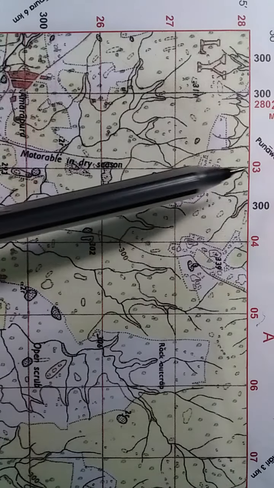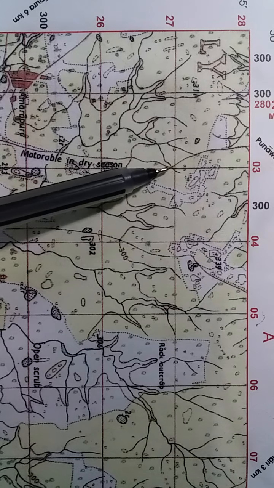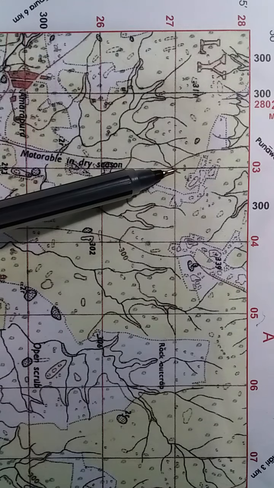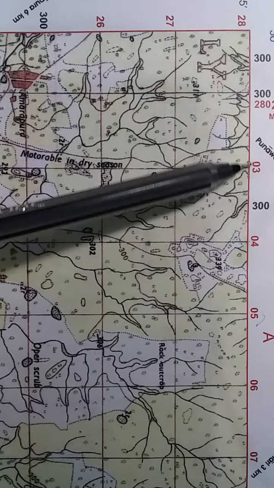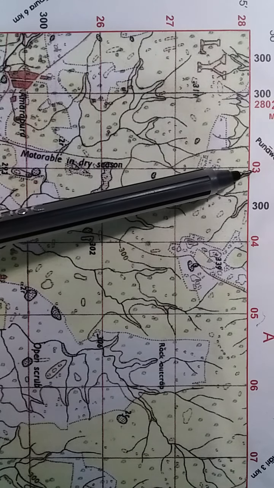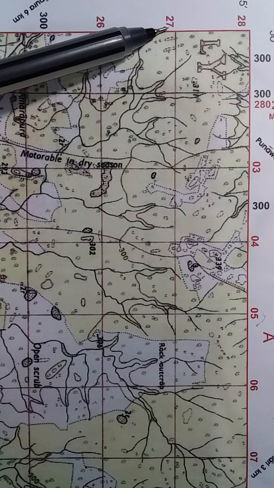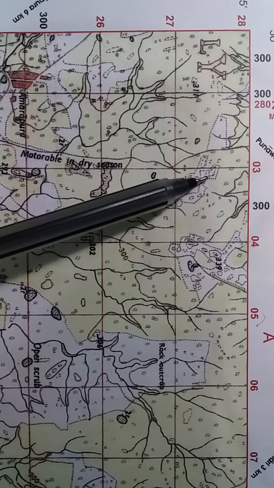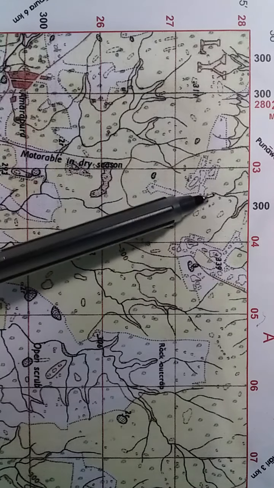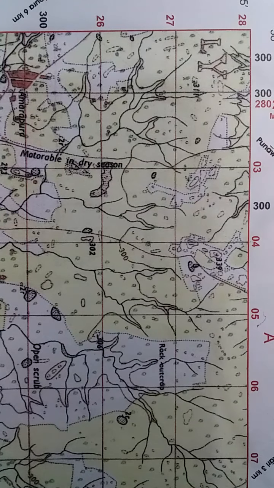You cannot take the origin here or here or here. So always it will be in the southwest corner. And the grid number will be 03, first eastings, and then 27, that is northing. So therefore we have 4 digits here, 0327. That is the grid number.